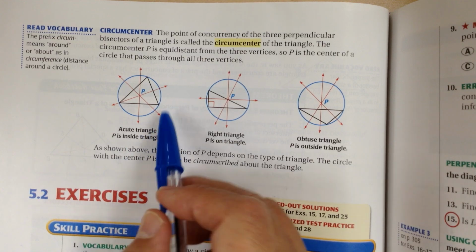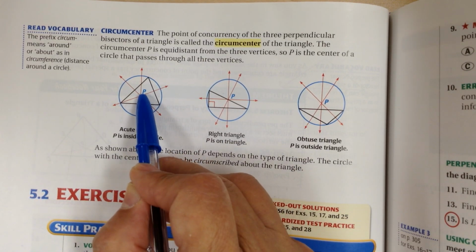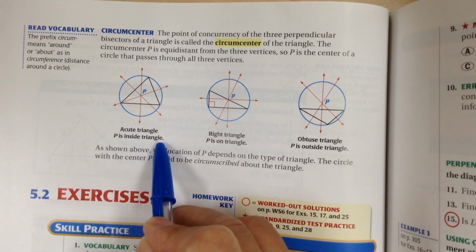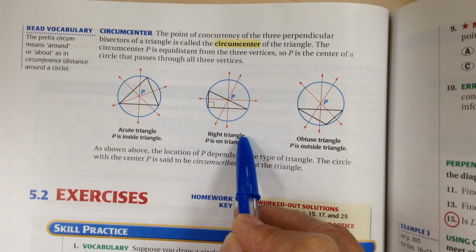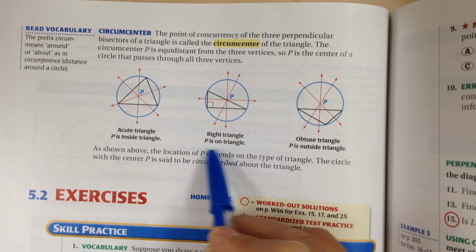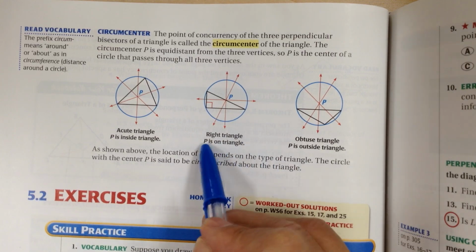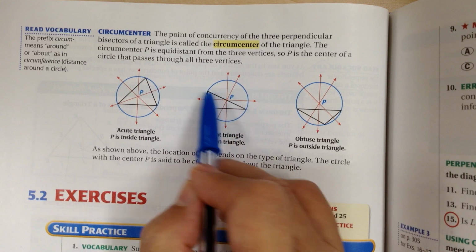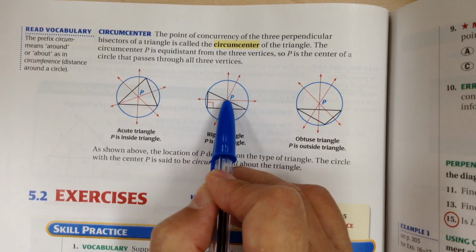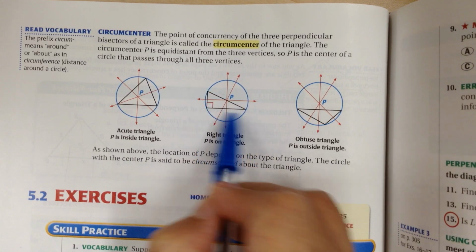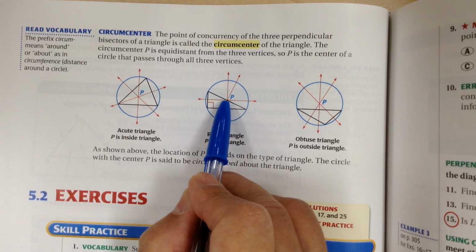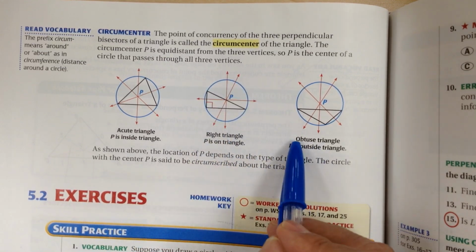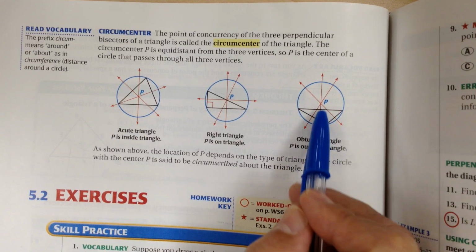Now, the circumcenter would be inside the triangle if it's an acute triangle. So for an acute triangle, the point P is inside the triangle. For a right triangle, P is on the triangle, and it's at the midpoint. So if you have a right triangle, you find the midpoint of the hypotenuse, and that would be the center of the circumcircle. Now, if you have an obtuse triangle, P is outside the triangle.